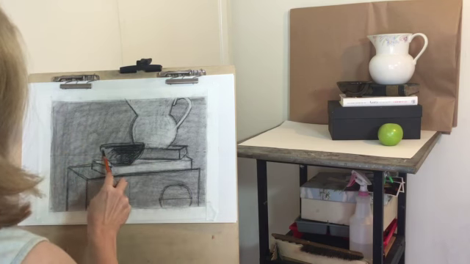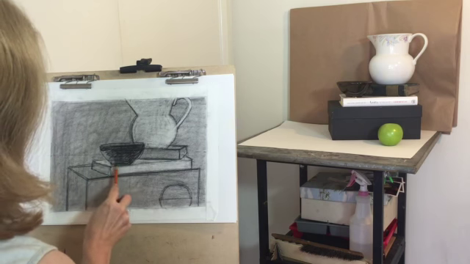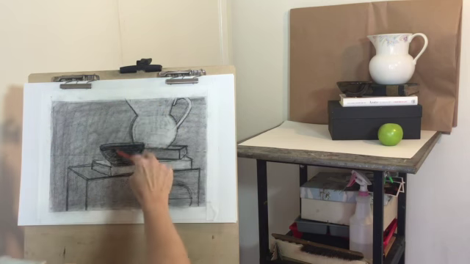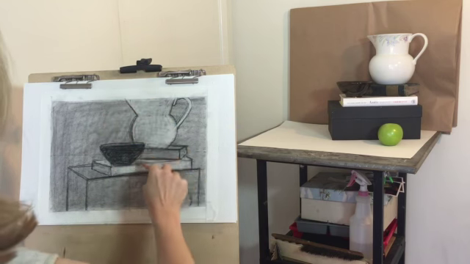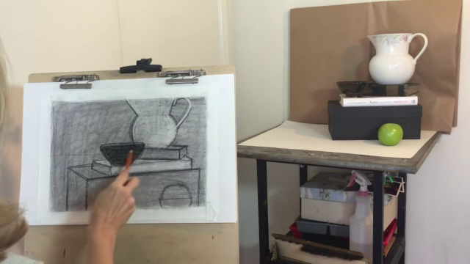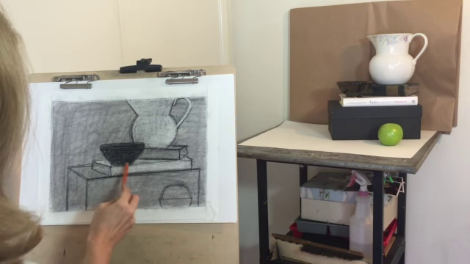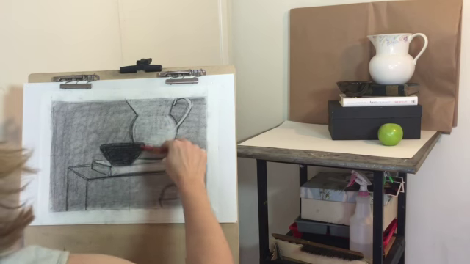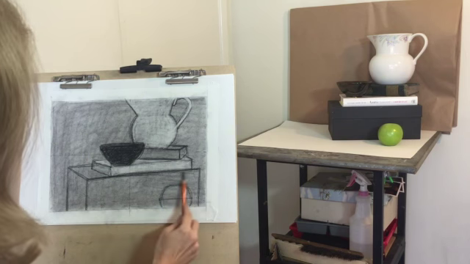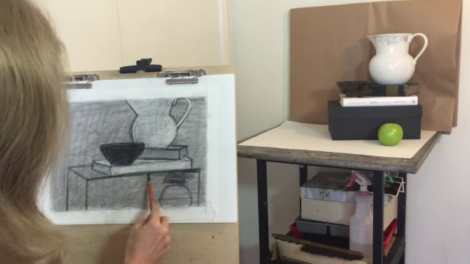This is looking at larger shapes and larger values. Then I have the black box. I'm going to fill in that black box.